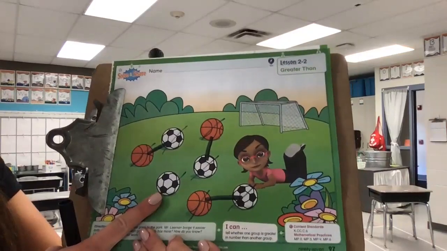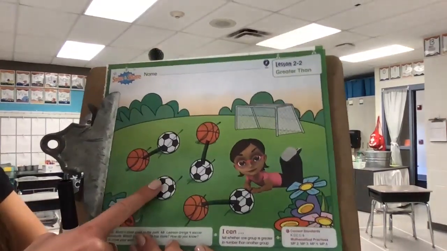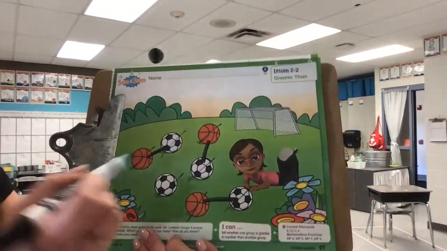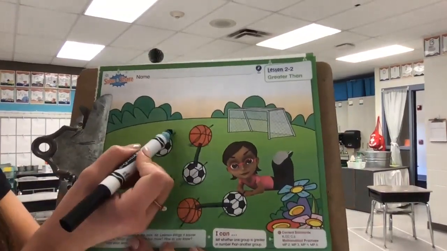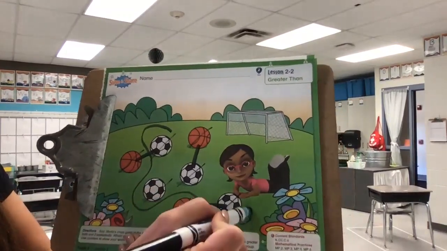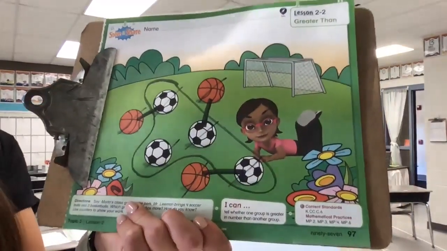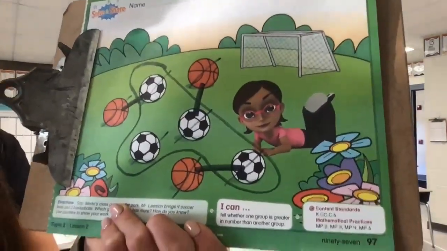That means that the soccer balls have more in their group because there's one more soccer ball than there is basketball. So in this lesson, we're going to circle the group that is greater. So we're going to draw just a circle around the soccer balls. And it's a funny looking circle because of the shape that the balls are in.